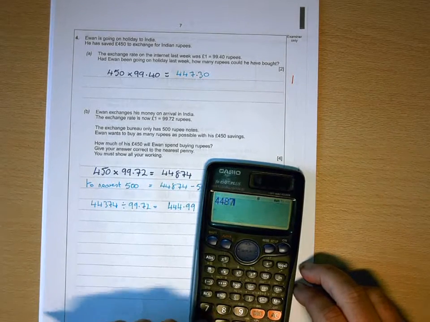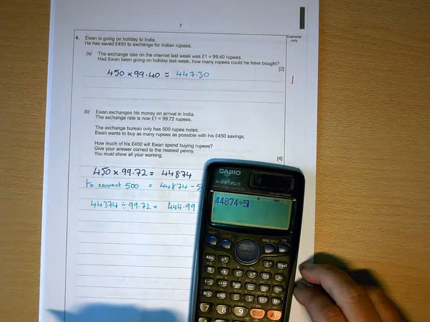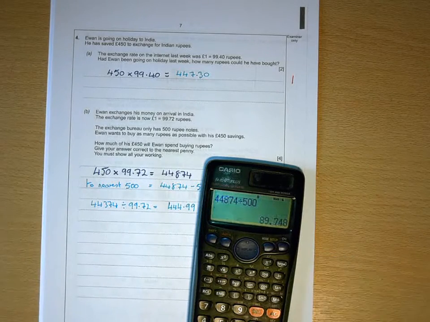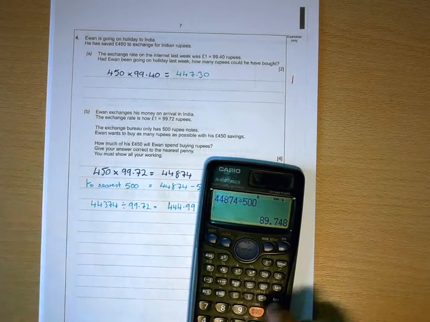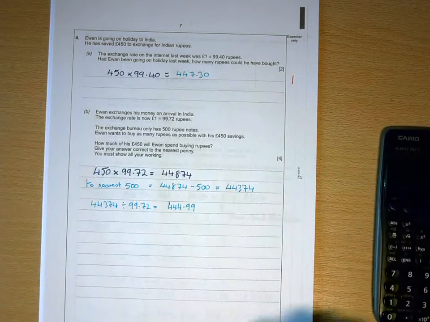So they would do 44874 divided by 500 and get 89.748 500 rupee notes, but then they would forget that they can't have 89.748 500 rupee notes, and they would then go and work with that complete decimal string rather than rounding it to 89. If they rounded to 89, then they would get further marks for that.